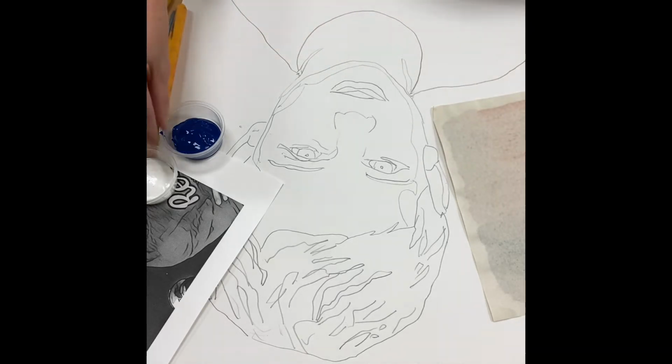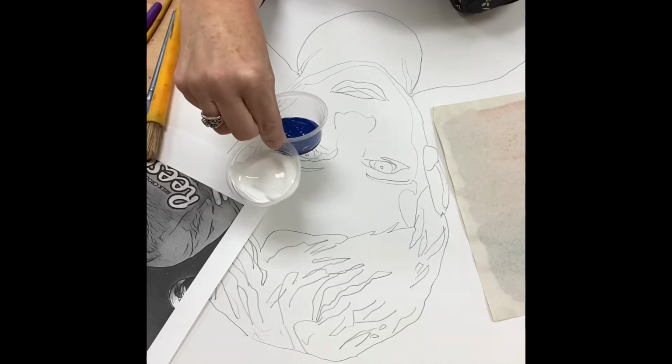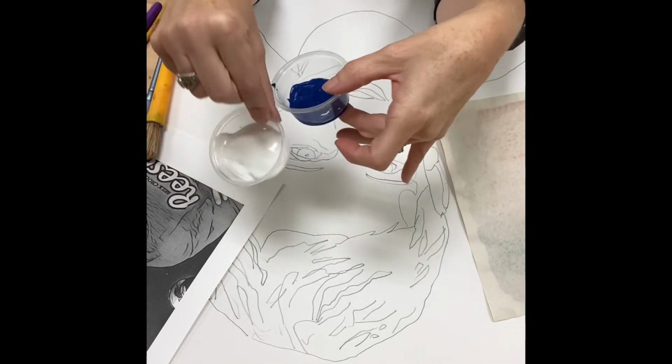Then you'll notice that in your paints, you only have a color and then you have white.